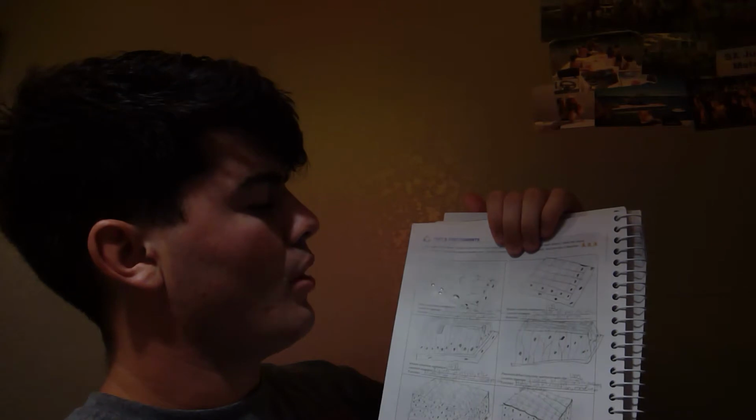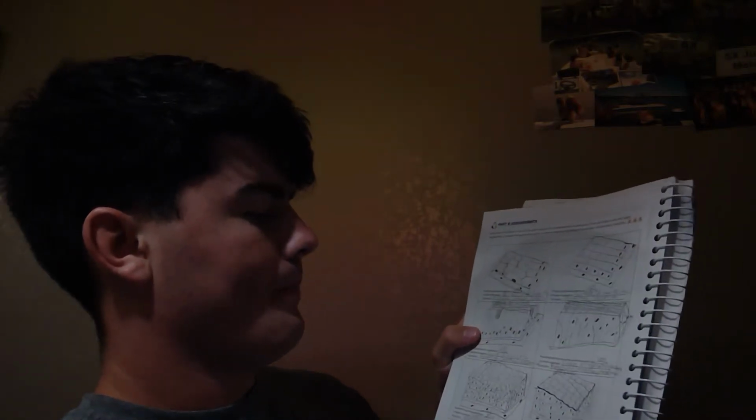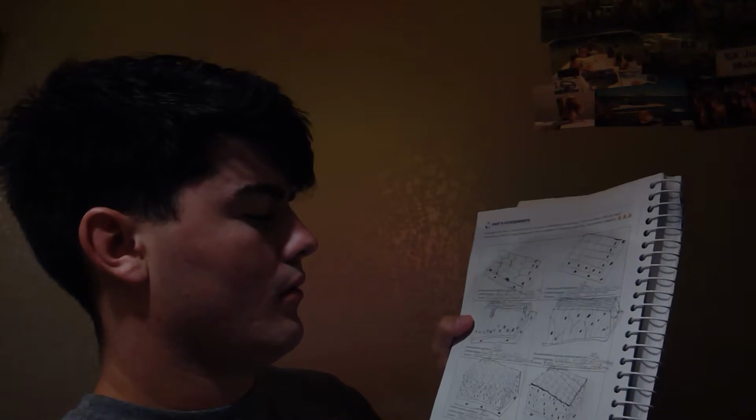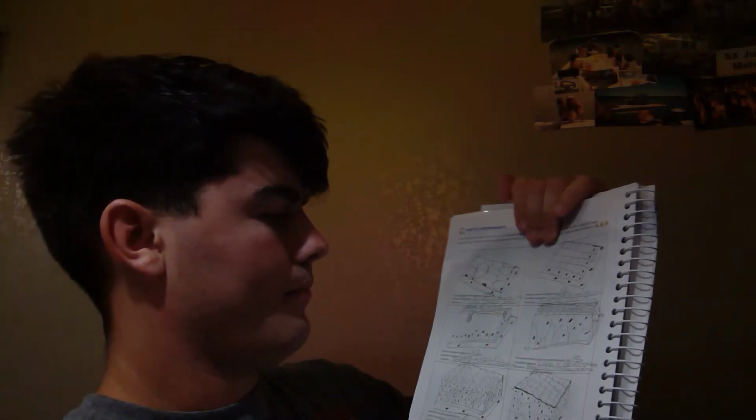These are the different types of epithelium. Simple squamous, there's a picture of it, and then simple cuboidal, and then simple columnar epithelium, and pseudostratified columnar epithelium.